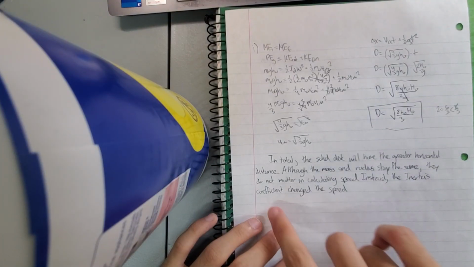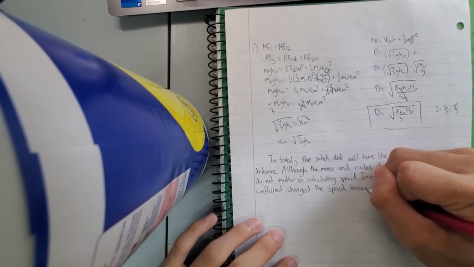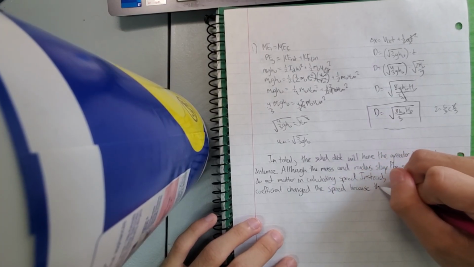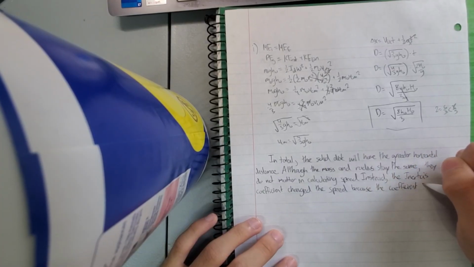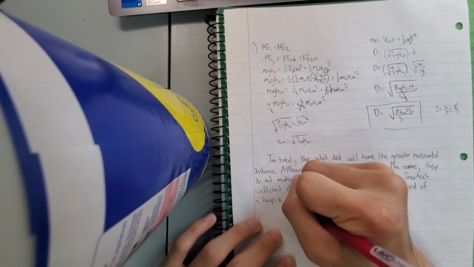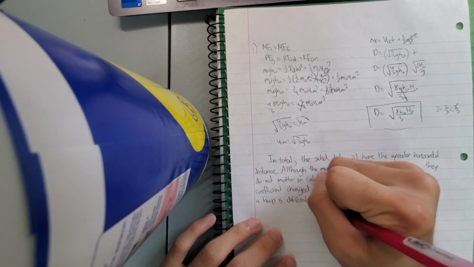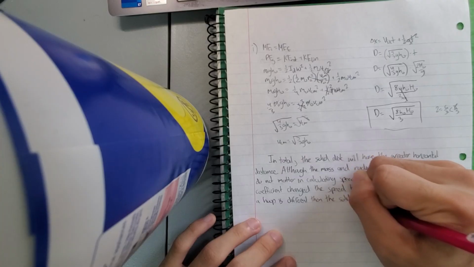So the inertia's coefficient changed the speed because the coefficient of a hoop is different than the solid disk.